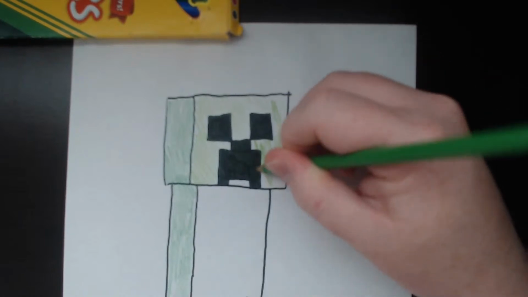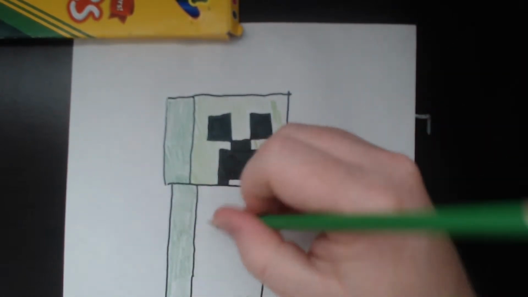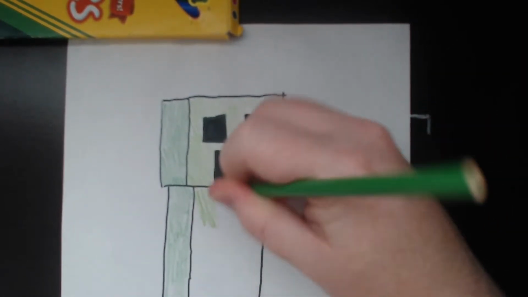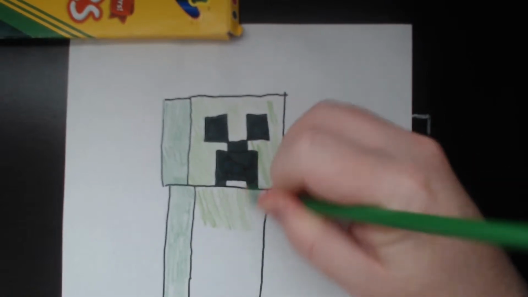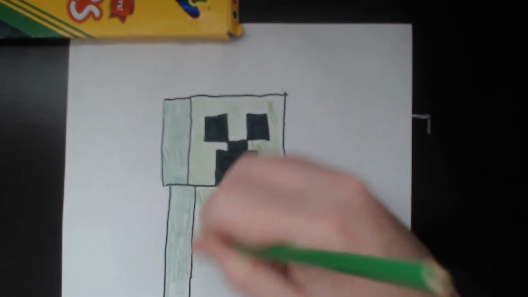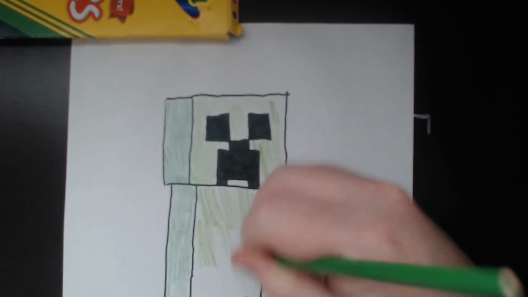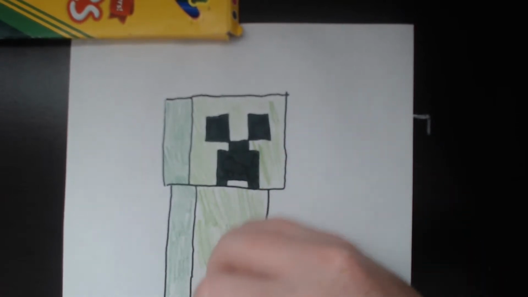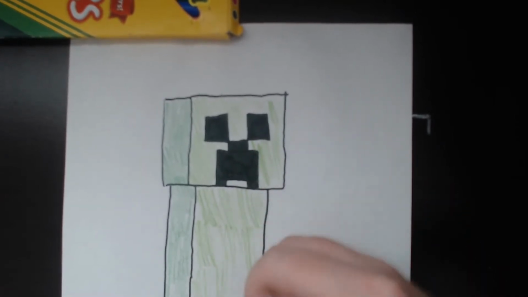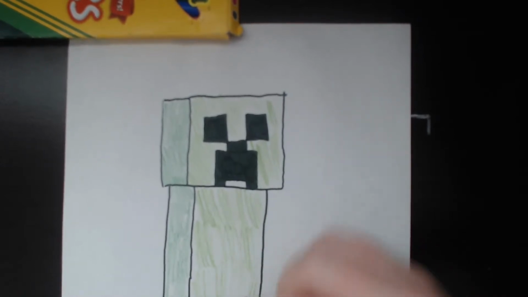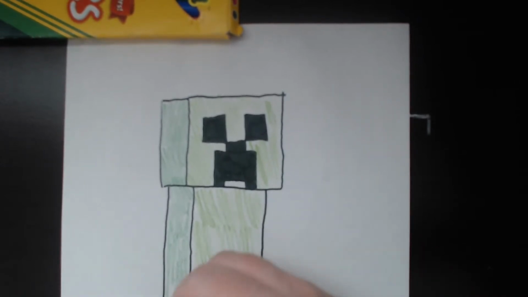It is struggling. I need a pencil sharpener, and I don't have one. It's okay. We're going to make it. It's not my best coloring, but it's the best I can do.